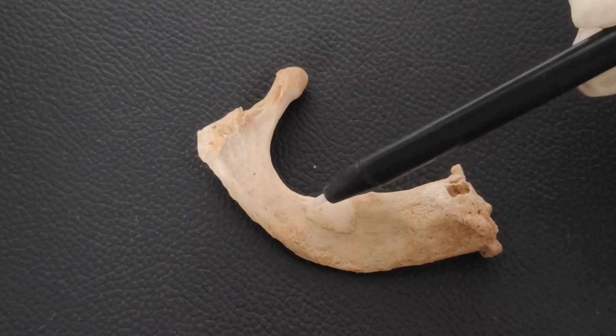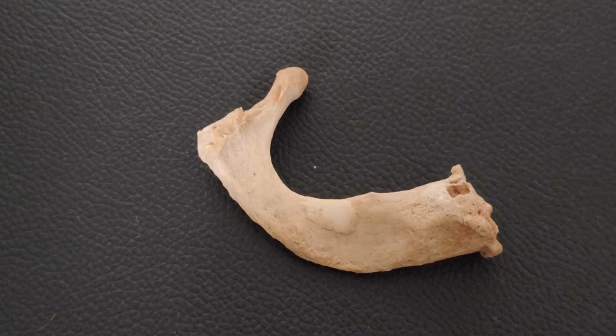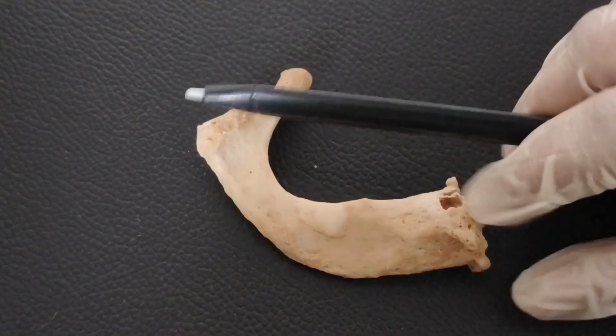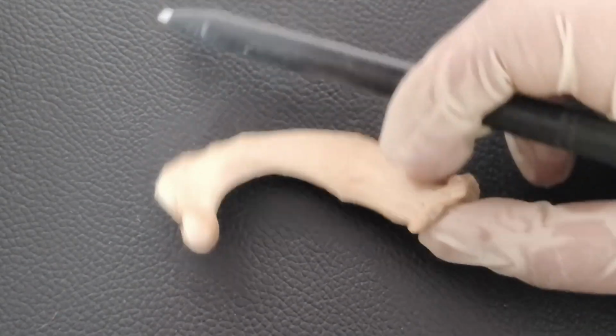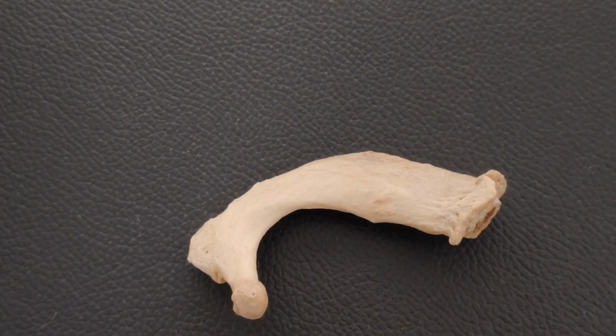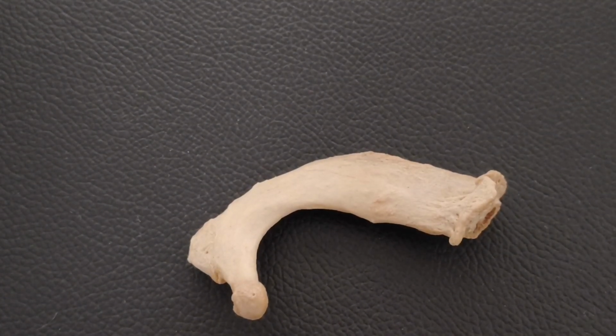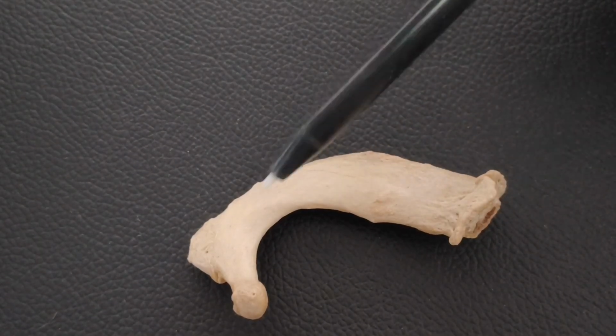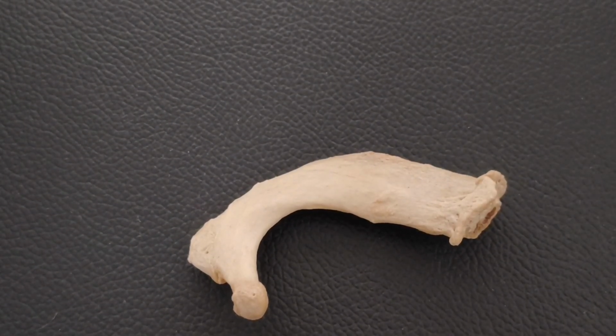This tubercle is called a scalene tubercle. Talking about the lower surface, it is a smooth surface. We can appreciate that it is a smooth surface, and there is absence of costal groove. The absence of costal groove is a peculiar feature of the first rib.